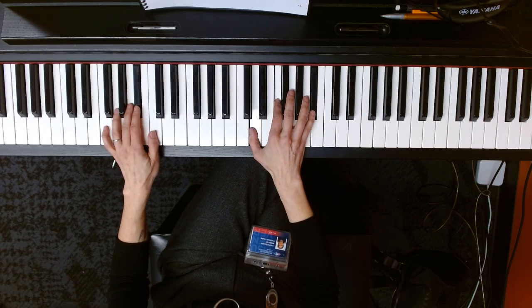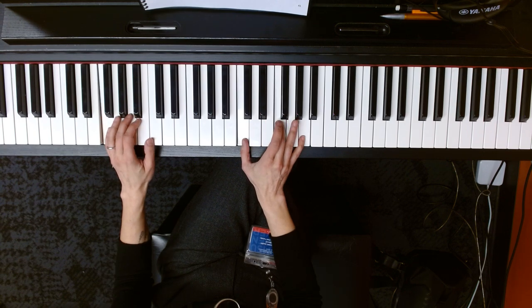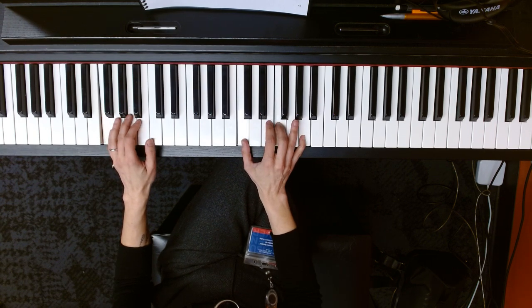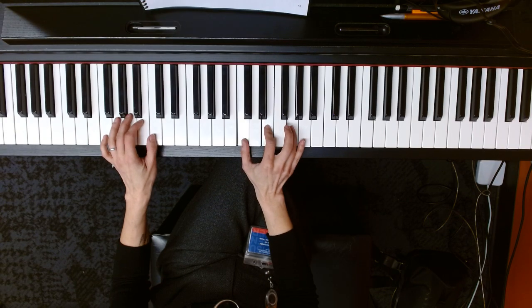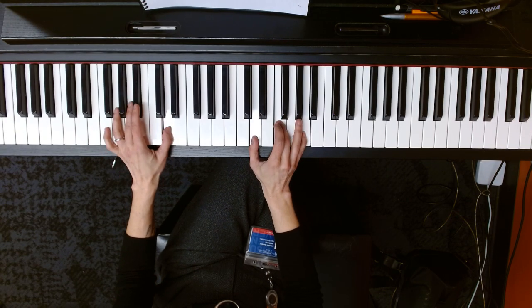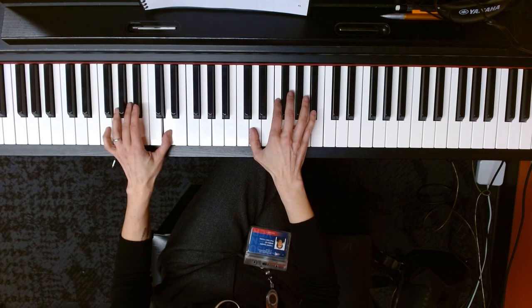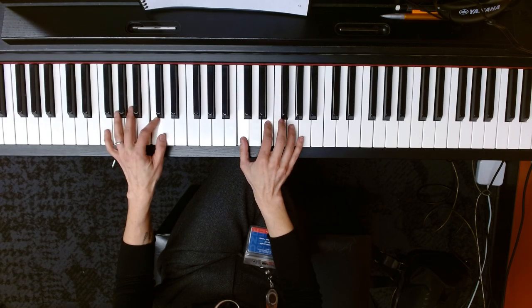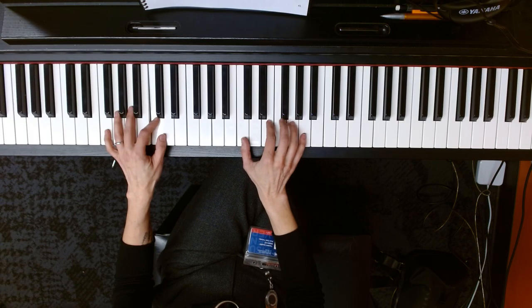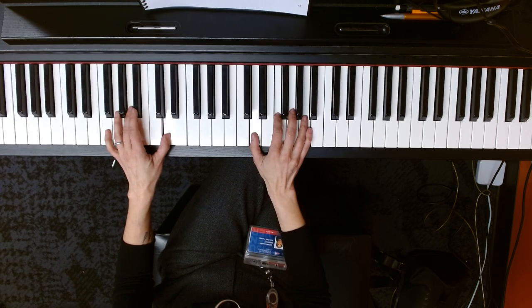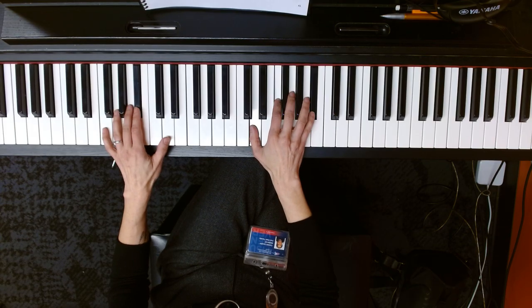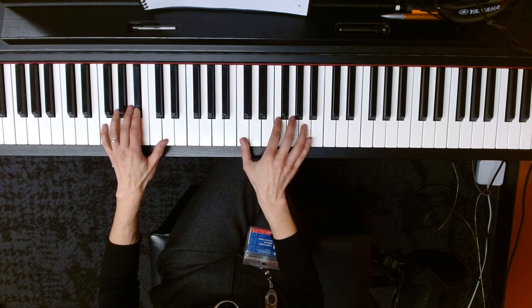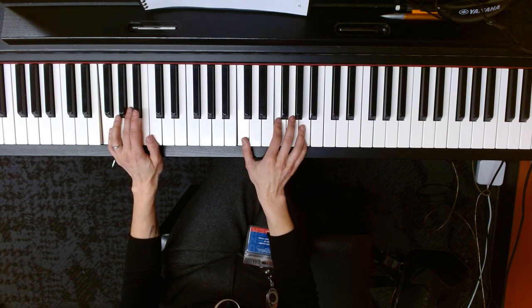Let's chunk it. Ready, and again. Right, let's do the other variation where we start F in root position.